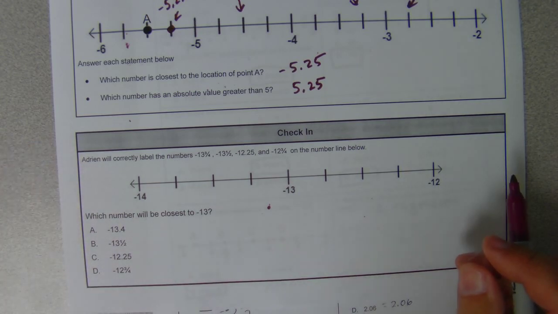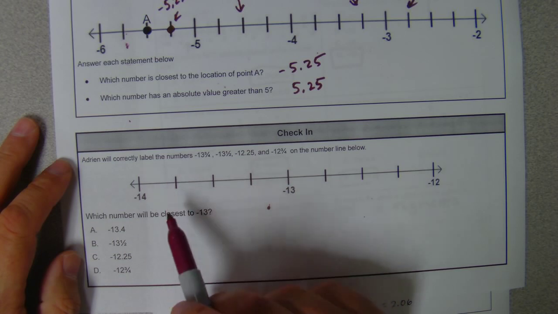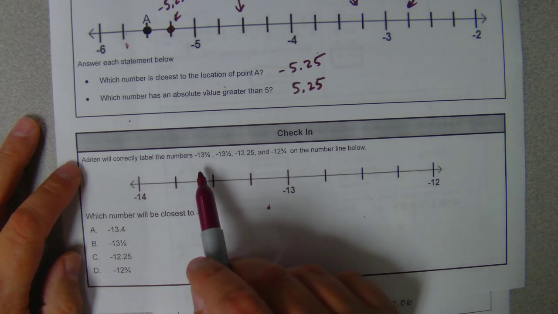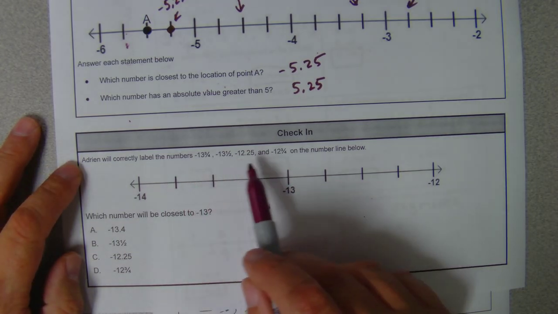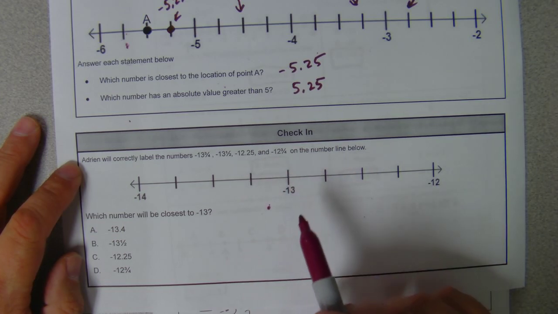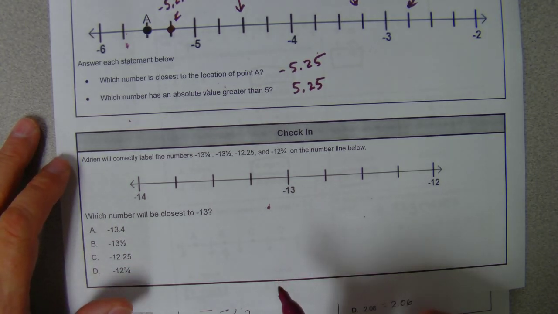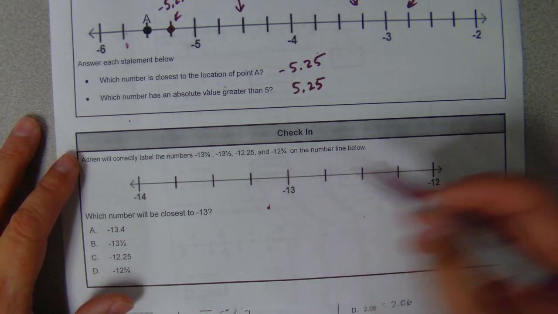Okay, we're back after the check-in. Adrian correctly labeled the numbers 3 3/4, 3 1/2, 1 2, and 2.25 on the number line below. Well, did he? Well, I don't see them, so let's put them in.